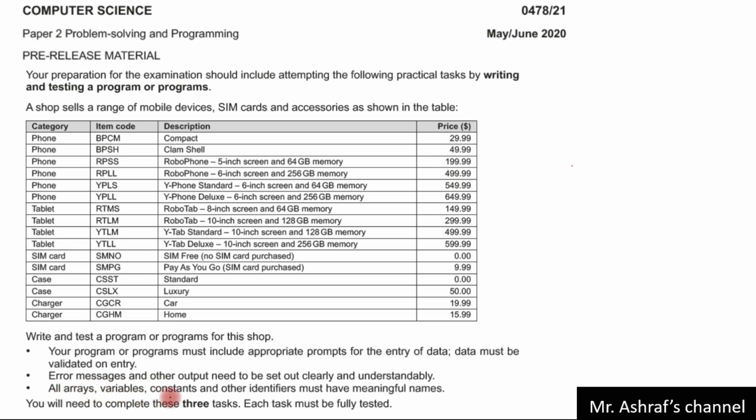All arrays and variables and constants must have meaningful names. Let's say, for example, you declared an array which is going to store the mobile devices. You cannot declare an array and give the name of the array as X or Y. You should give a meaningful name. Let's say, for example, mobile device array.